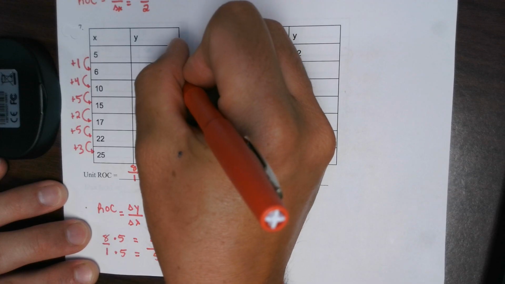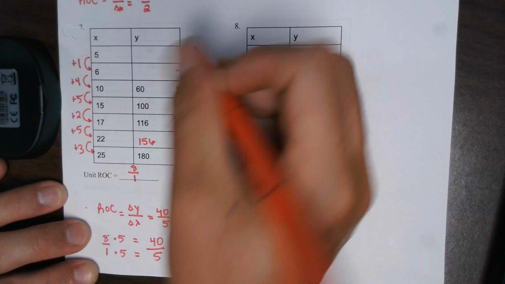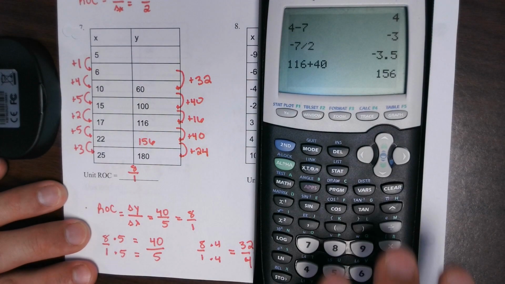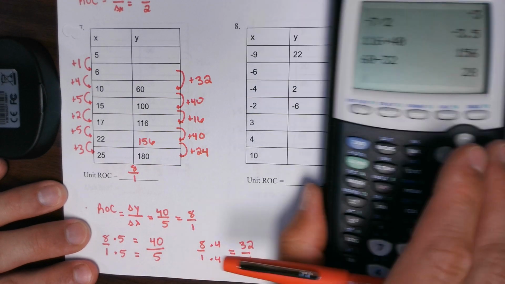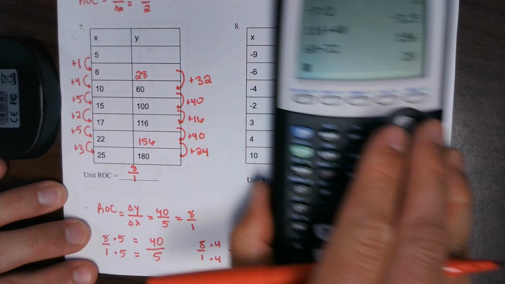So I know whatever number we put here, I need to add 32 to it to get to 60. So I'm now thinking, what number plus 32 is 60? Well, I can also just reverse the operation and do 60 minus 32 to find that number. And that's 28. Now I'm going to check this. 28 plus 32, is that 60?